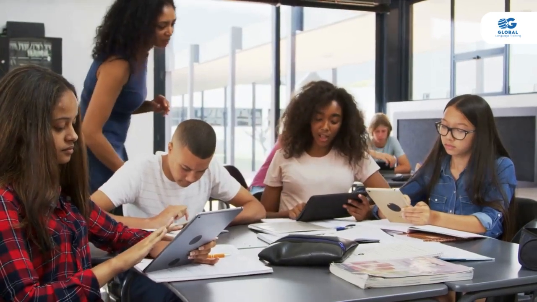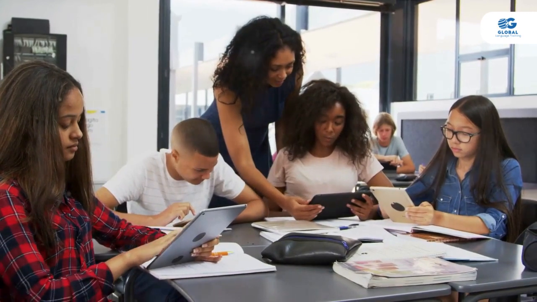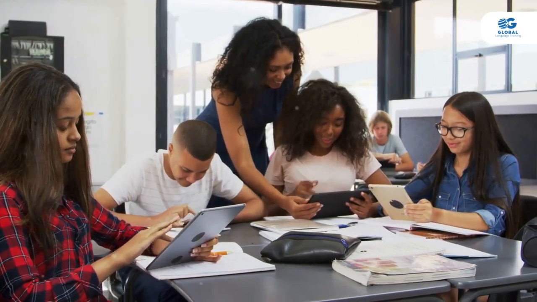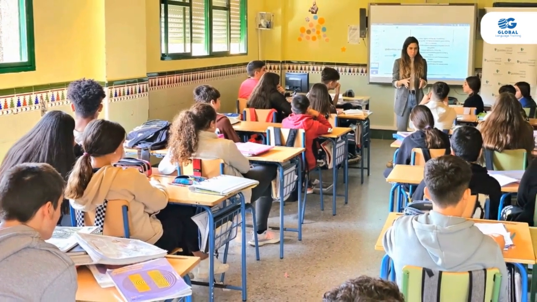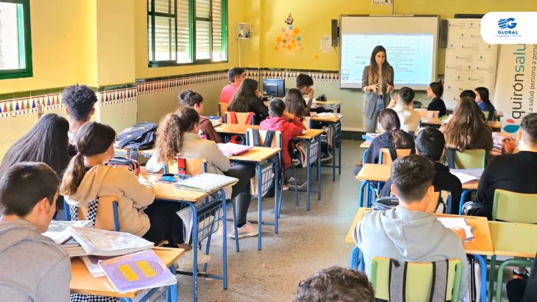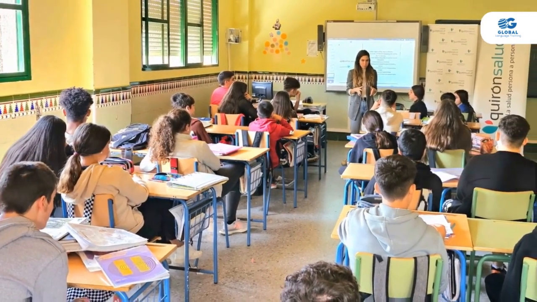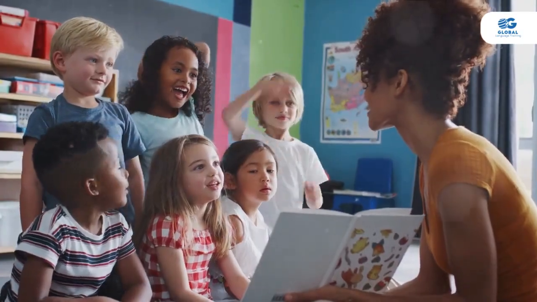The introduction stage is all about setting the stage. Here, we aim to pique the students' interest and prepare their minds for the new language or concept. We might use a story, a question, or a visual aid to introduce the topic in an engaging way. Next, we roll out the red carpet for the presentation stage. This is where the new language or concept makes its grand entrance.